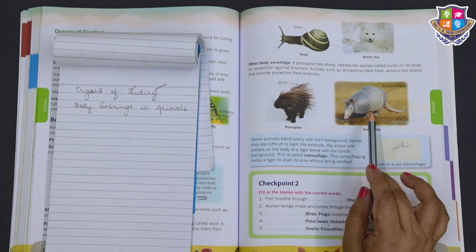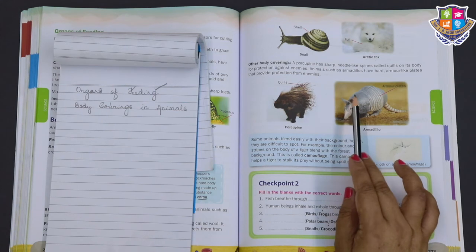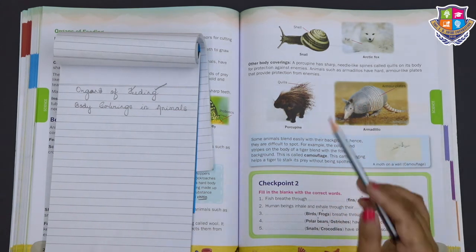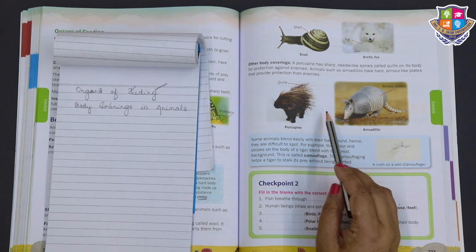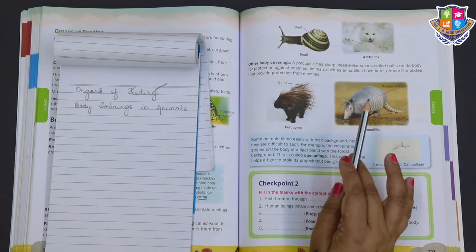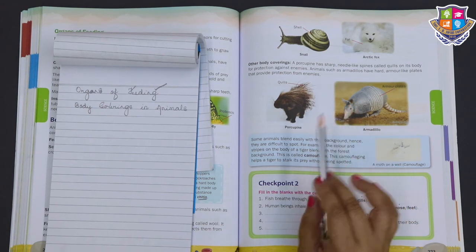And this is the armadillo. See its armor plates. Lovely creation by God, isn't it? So beautiful. Wow. Well, I feel like going and sitting in nature and just having a nice look at all of them. Okay.